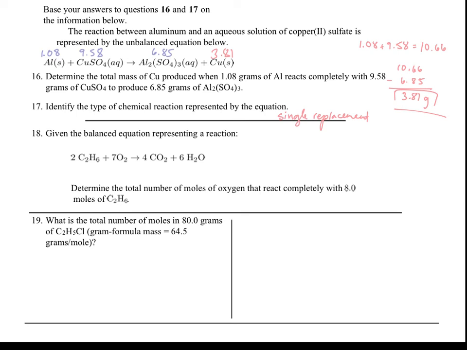Number 18, determine the total number of moles of oxygen that react completely with 8 moles of C2H6. Another proportion, O2 over C2H6, O2 is 7, C2H6 is 2. We have 8 here, X over here. 56 equals 2X, X is equal to 28 moles.